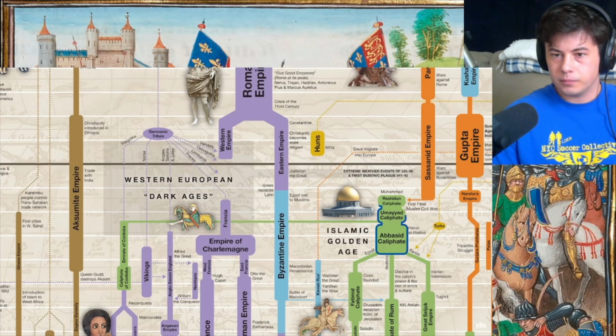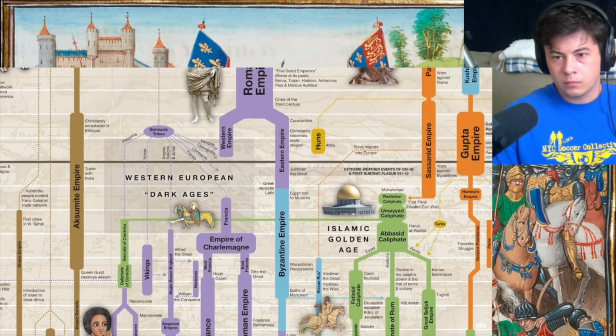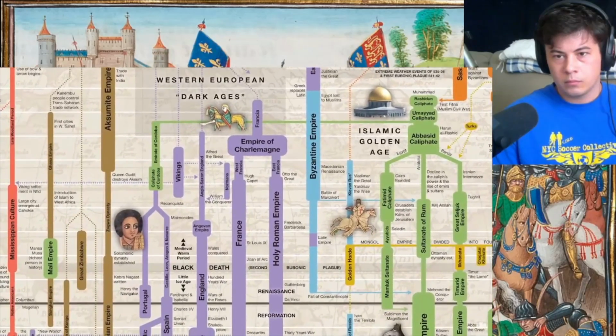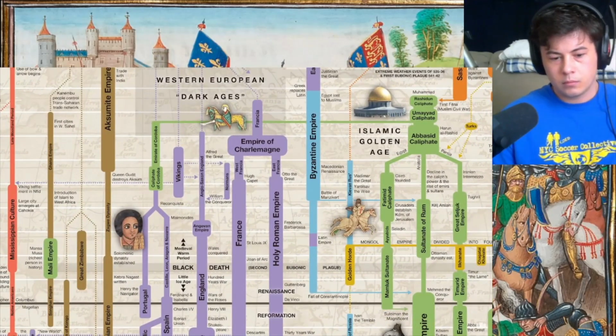But while Islam was expanding in the Middle East, Christianity was expanding in Europe. Eventually, areas that started out as barbarian kingdoms evolved into major powers, such as England.